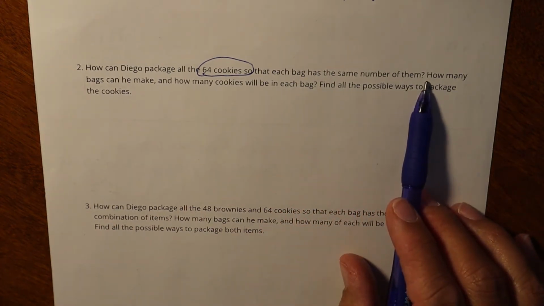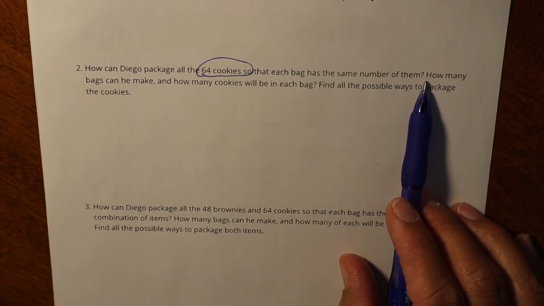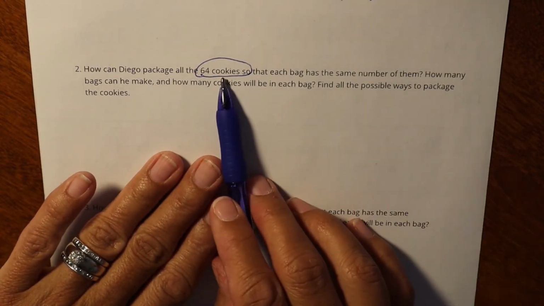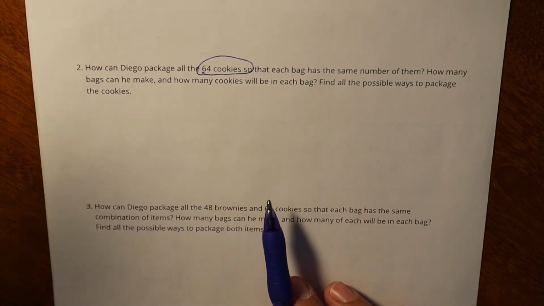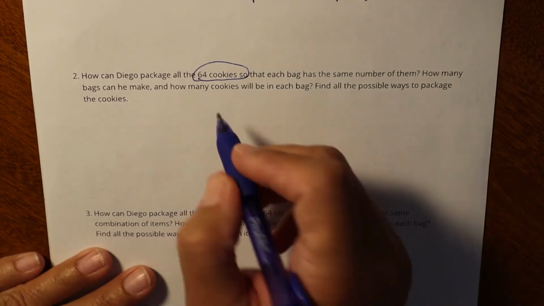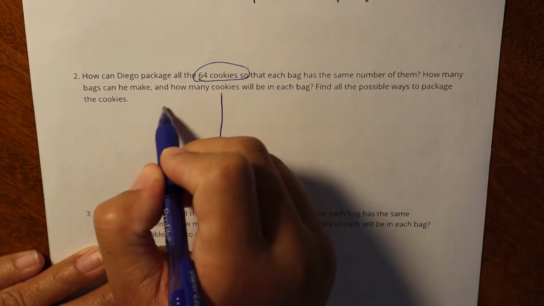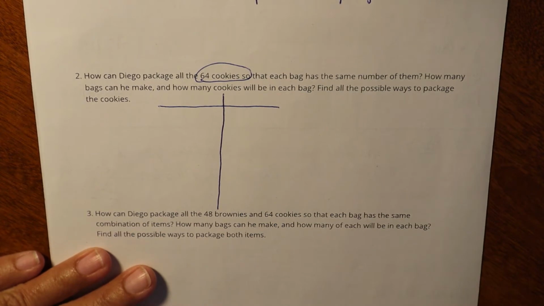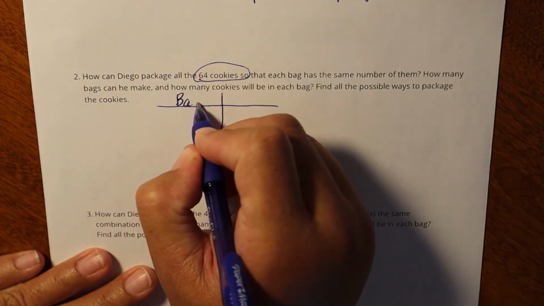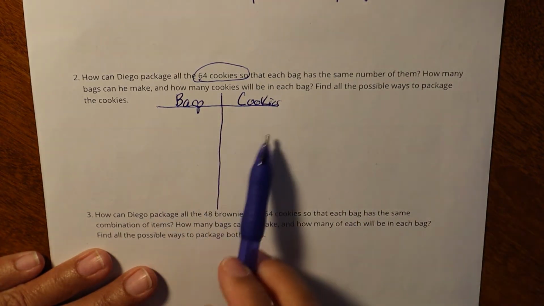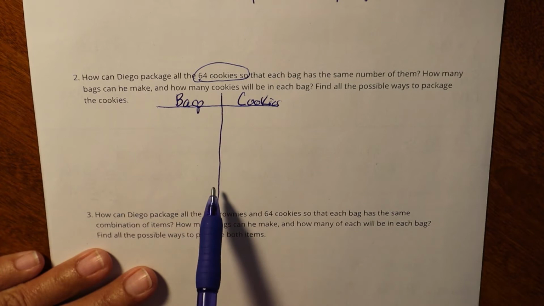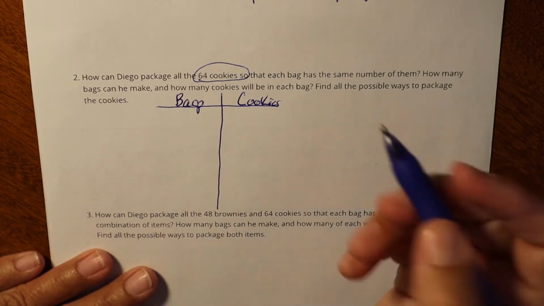So we're pretty much doing the exact same thing we did on question 1, but this time we're doing the cookies. So we want to factor out 64 to see, all right, how many bags we can make and how we can split up the cookies. Because I know that we're doing the same thing as question 1, I'm just going to go ahead and start off with my T-chart right from the bat. So again, I've got number of bags, and this time I have cookies. And we're going to factor the number 64 into a T-chart, just like we did with the 48 brownies.